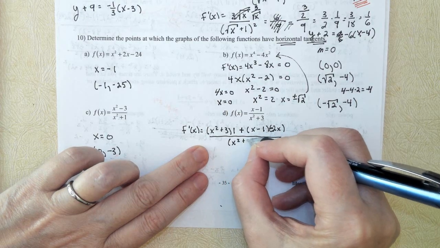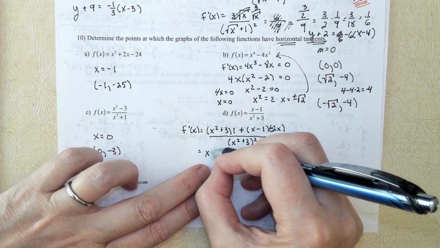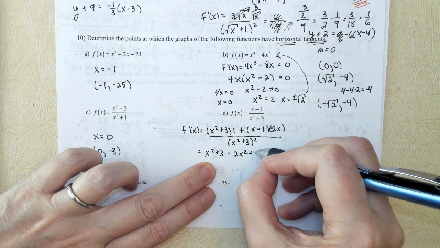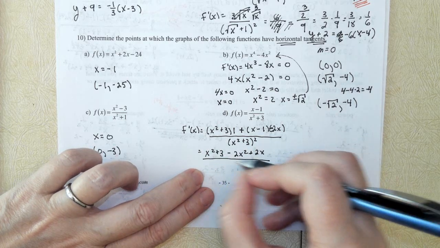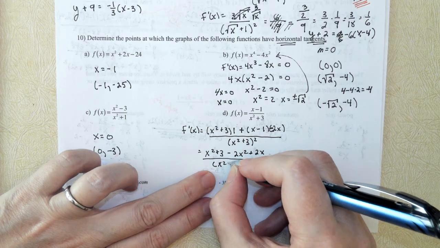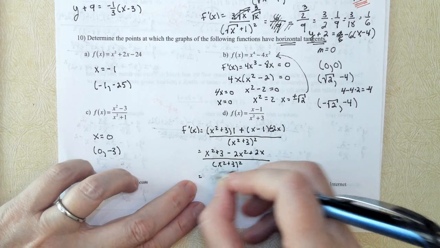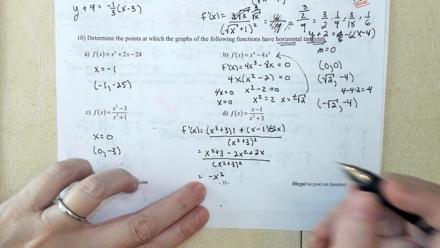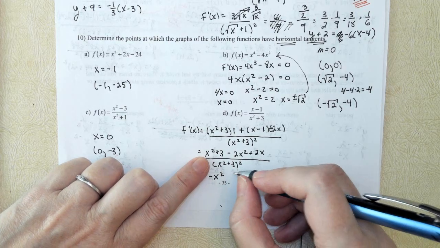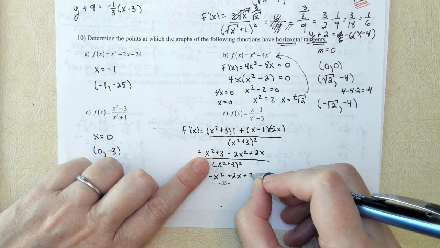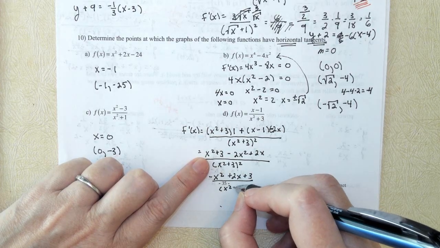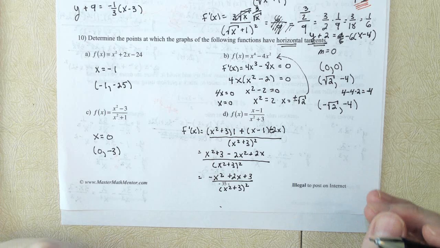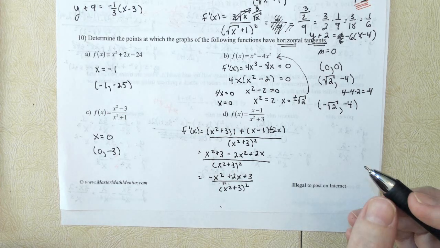I have x squared plus 3 squared. So I have x squared plus 3, minus 2x squared plus 2x, all over x squared plus 3 squared. So I have negative x squared, let's see what I'm getting here. Negative x squared plus 2x plus 3 over this bottom. Again, clean paper would be best. I'm just doing this for notes because I like to have it easily accessible to you guys.